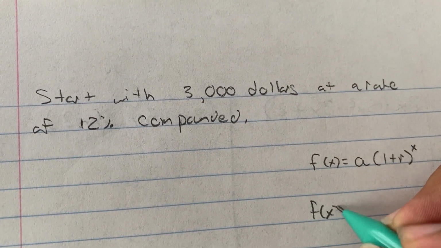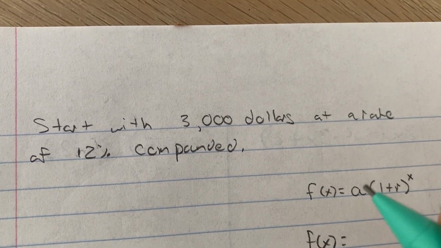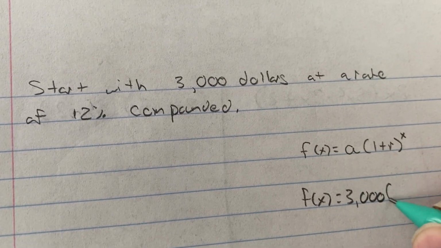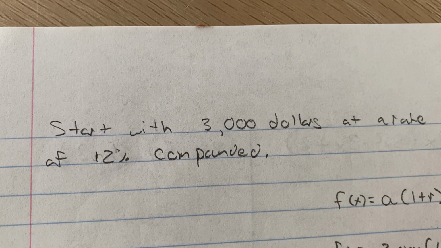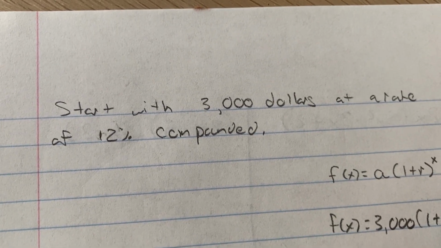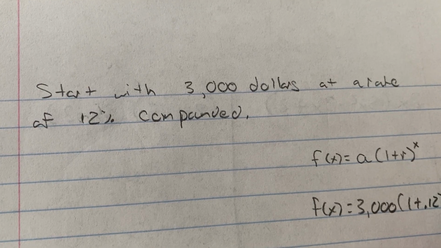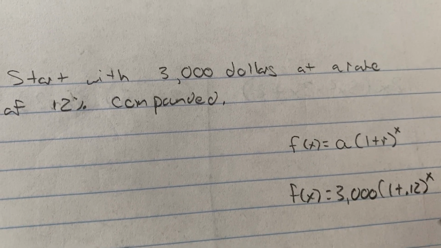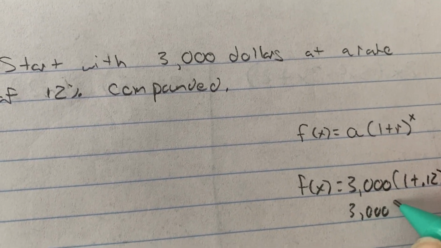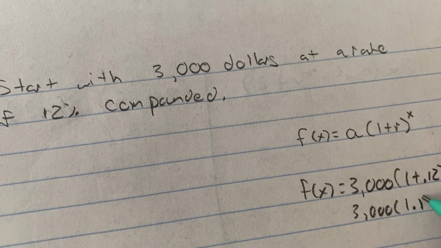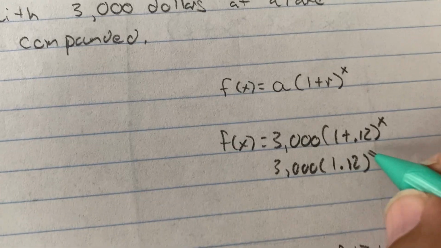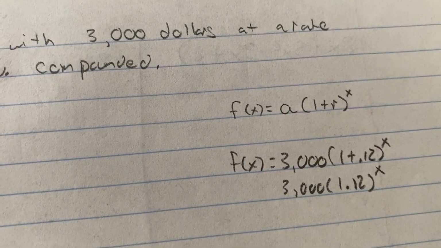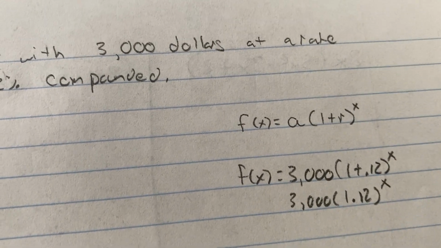You'd write f of x equals, our principal, or starting amount, is going to write right in the beginning. So that's going to replace the a. And then 1 plus 12%, which is 0.12. And then x is going to be the amount of time. So if they said that this was going to be happening for 3 years, you'd write $3,000, 1.12. Shouldn't be that much of a stretch as to where I got that. And then x. Now, you change 12% into 0.12 because 12% turned into a regular number is 0.12.